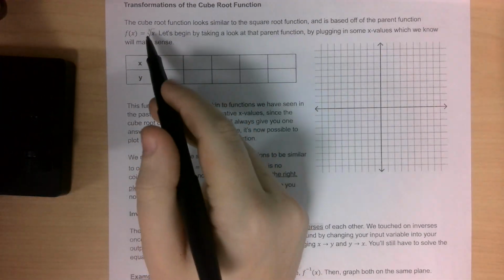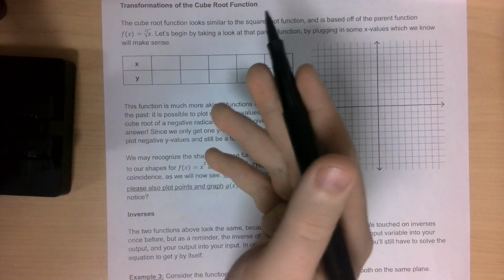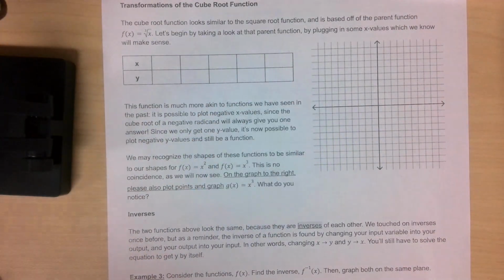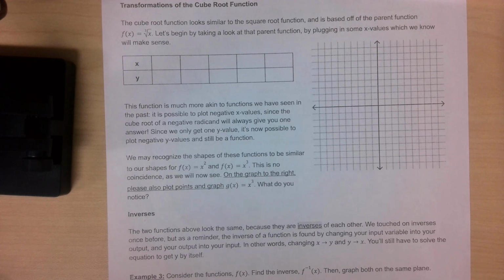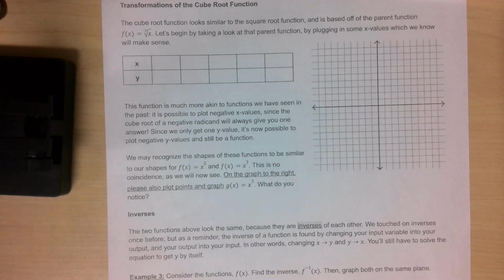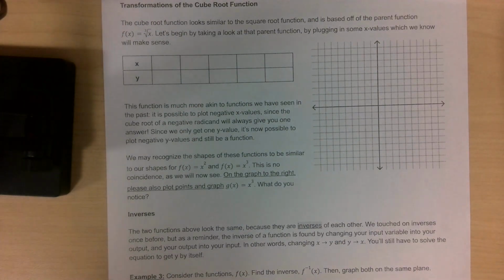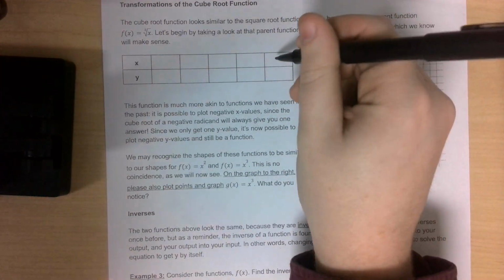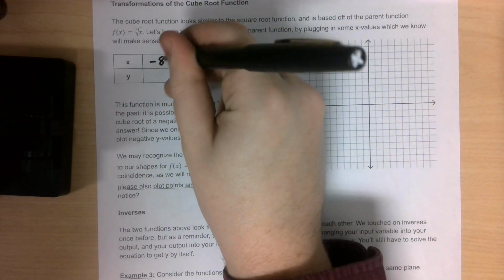The first thing we notice is we want to plug in values of x that make sense again. So yeah, we could plug in maybe 0, we could plug in 1, we could plug in all these perfect cubes. But recall that perfect cubes can also be negative. So if 1's a perfect cube, that means that -1 is also a perfect cube. If 8 is a perfect cube, that means -8 is also a perfect cube. And in fact, those are what we're going to graph.